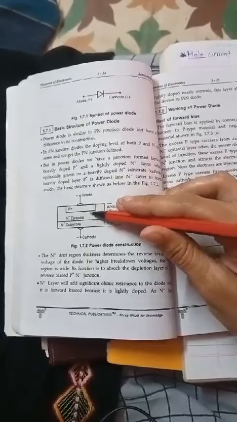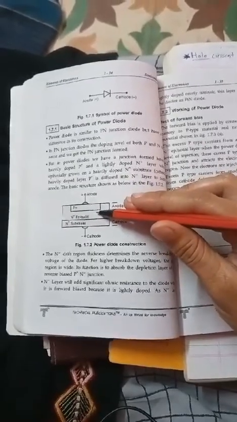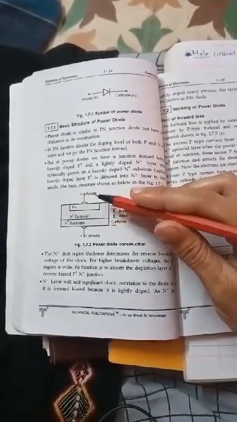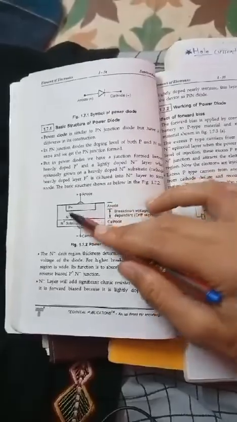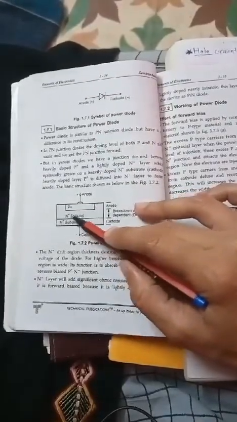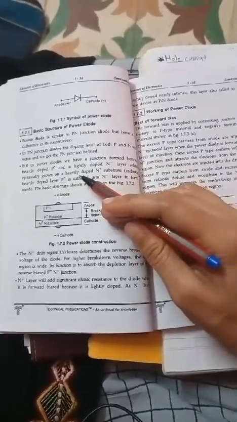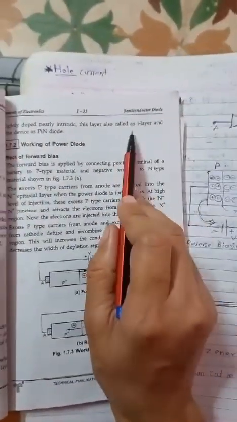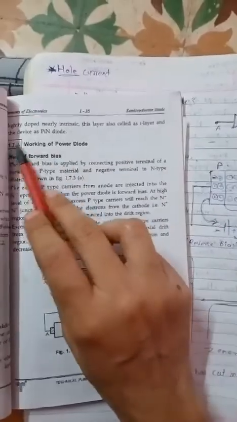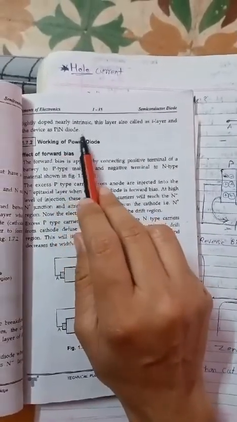In forward bias, it is known as such because it is lightly doped and denoted as N minus. As the N minus layer is lightly doped, nearly intrinsic, this layer is called the I layer, and the device is a PIN power diode.